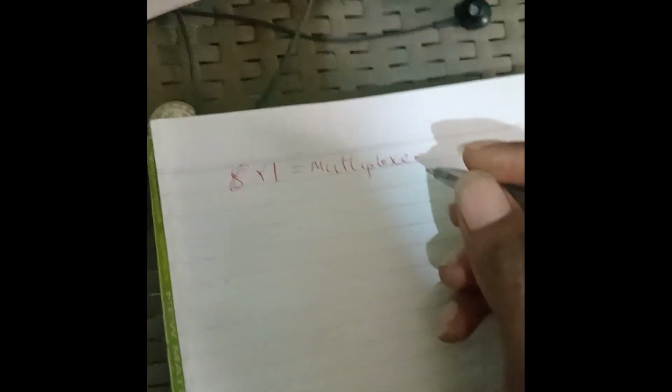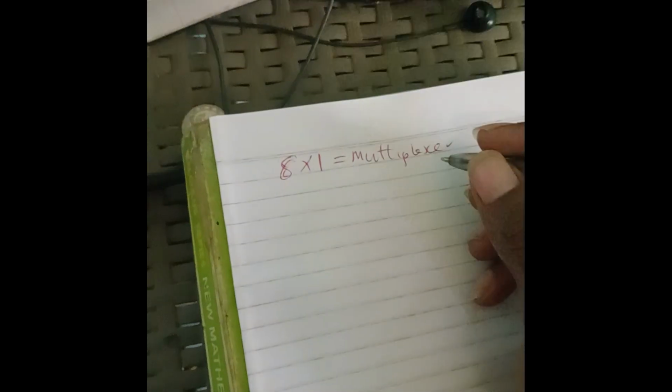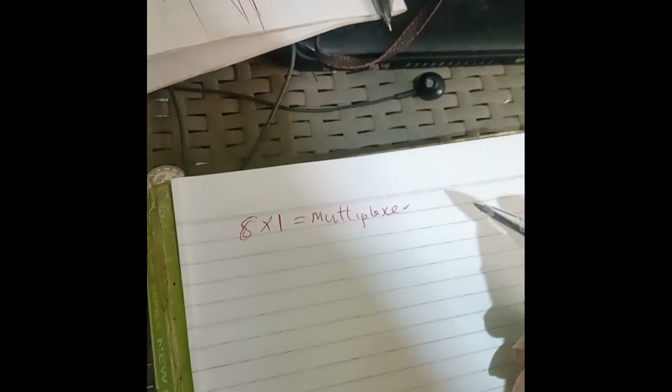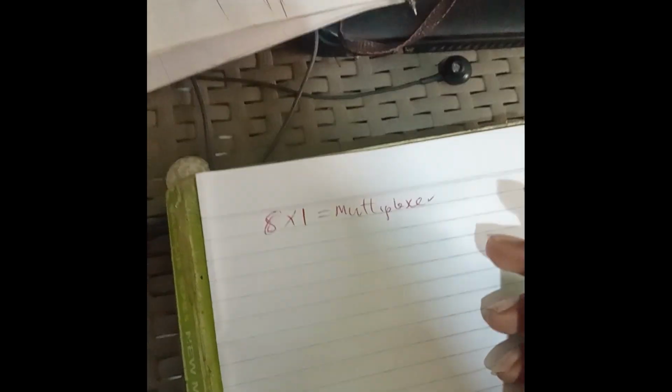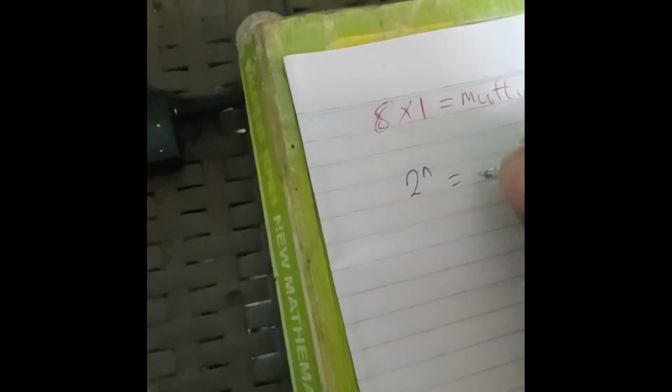Now in this case, for you to put it on a sheet of paper, there are one or two calculations that you need to do before you can come out with a successful building of the multiplexer. If I have an 8 by 1 multiplexer, then 2^n is equal to 8.